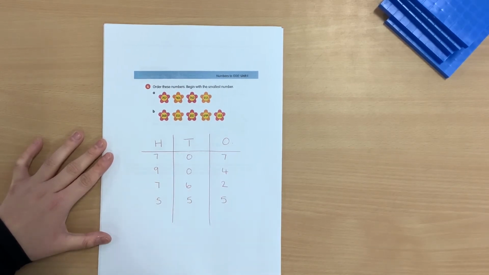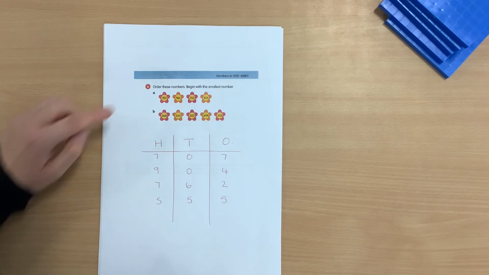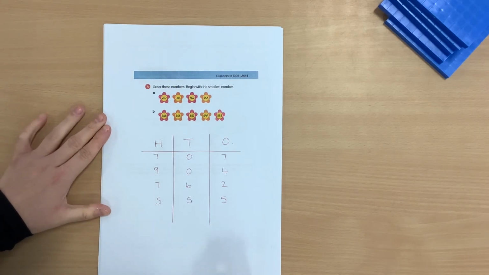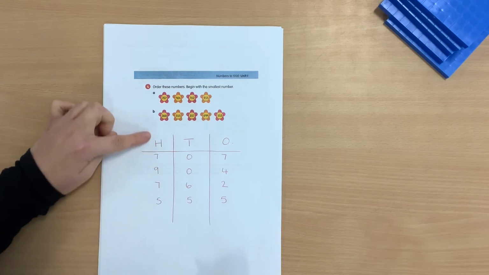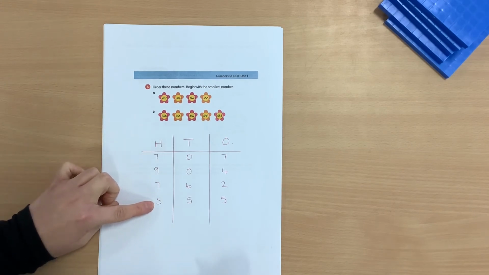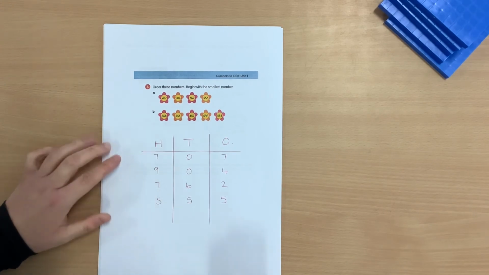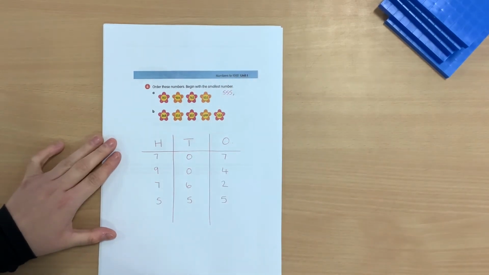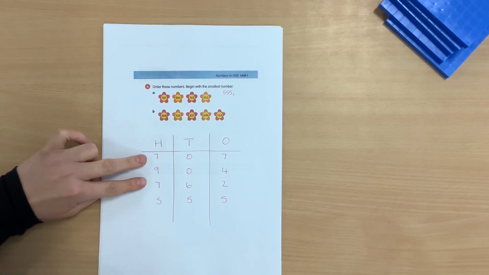Now it's really easy for me to compare, and I'm going to continue to compare using the smallest number first. So I'm going to look at my hundreds column, and I can see that 5 hundreds is my smallest number there, which means 555 is my smallest number. I'm then going to look for my second smallest. Okay, I've got 7 hundreds. I've got 2 numbers with 7 hundreds.